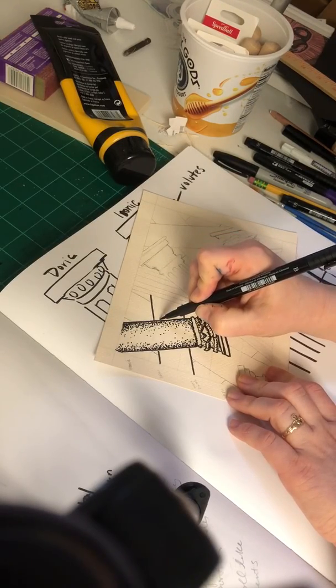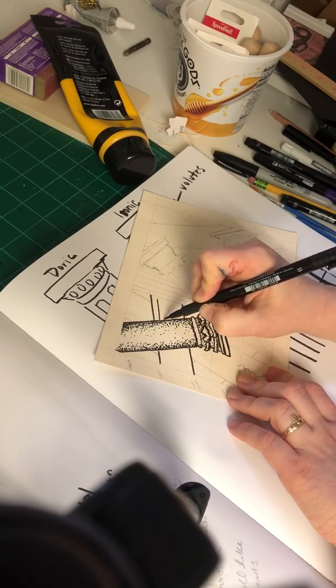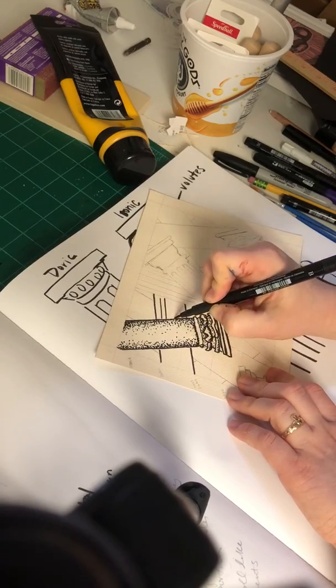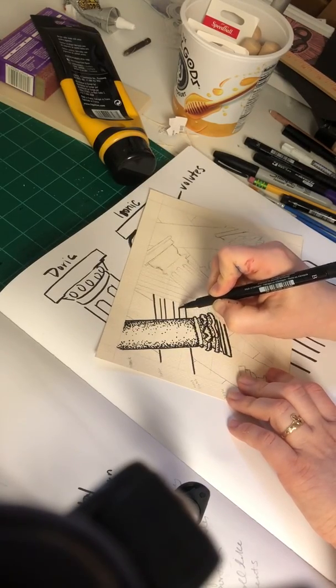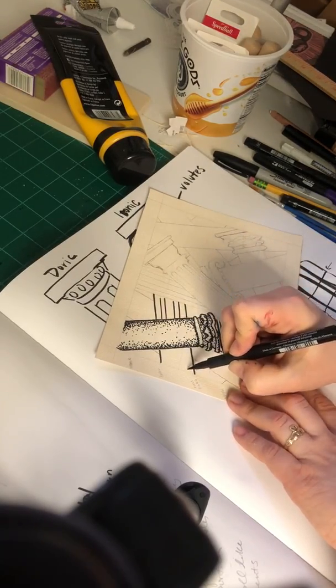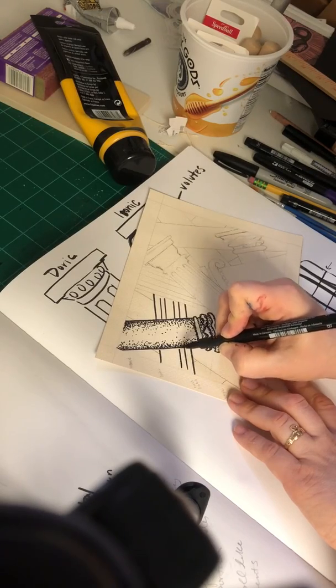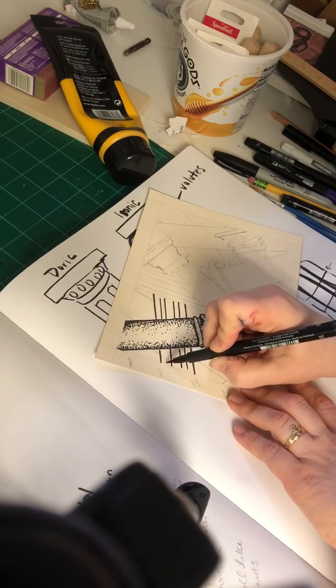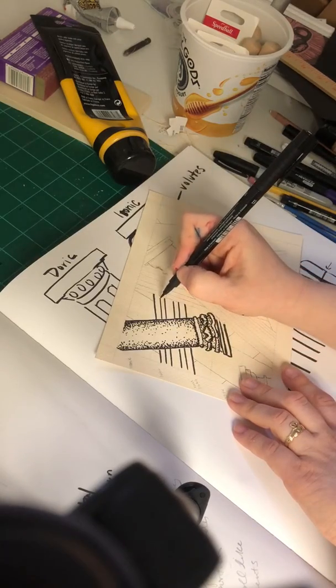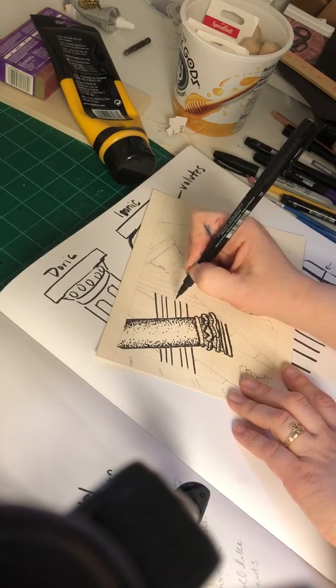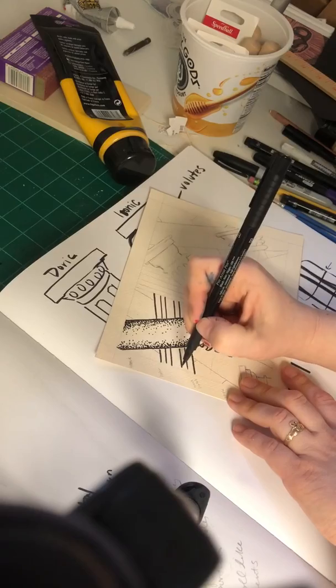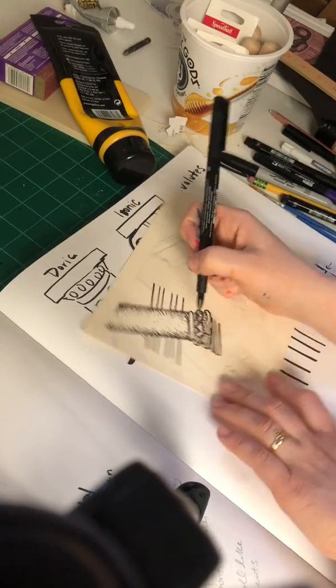Let's pretend this one's fluted too. I can add some lines in here. Okay. Alright, now it's behind it.